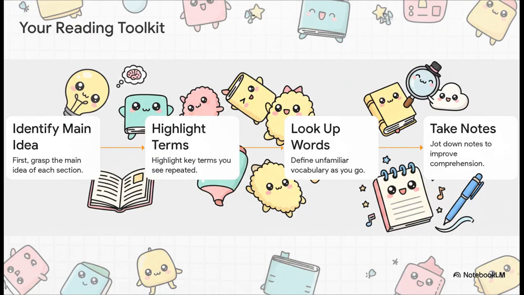So what does that actually look like when you're reading? Okay, here's your toolkit. First, for each section, just try to figure out the main idea. What's the one thing they're trying to say? Second, highlight key terms that keep popping up. And as you look them up, maybe even start your own little dictionary. Trust me, it'll save you so much time down the road. And probably the most important thing, take notes, but in your own words. This is what turns reading from a passive thing into an active thing. It forces your brain to actually process what you're seeing, not just scan it.